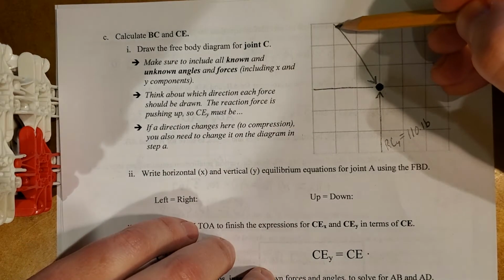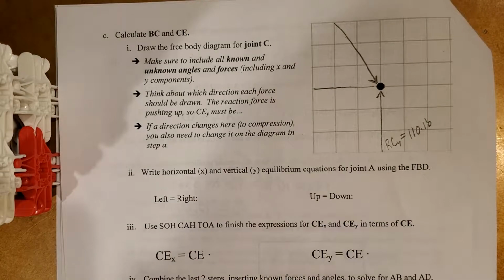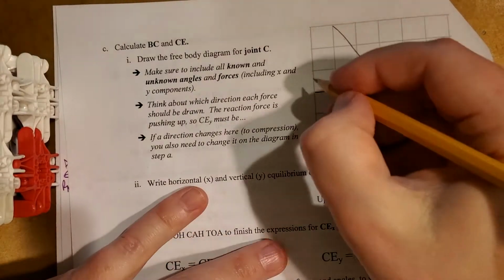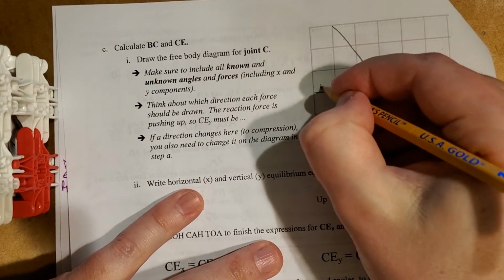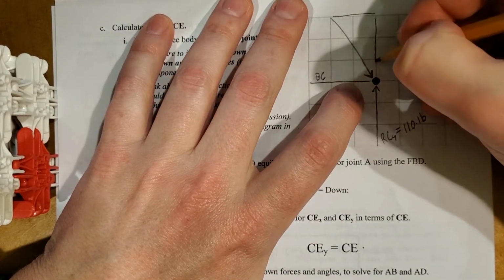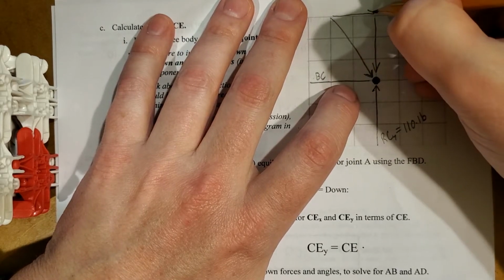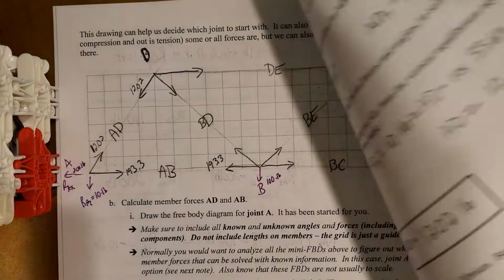Now to get its components, X and Y, I could come here and here, but that overlaps with whatever the heck this guy's called, BC. So I'm going to come out over here for my X and Y components. So this is down and to the right, so this is down and to the right. So this force is called what again?